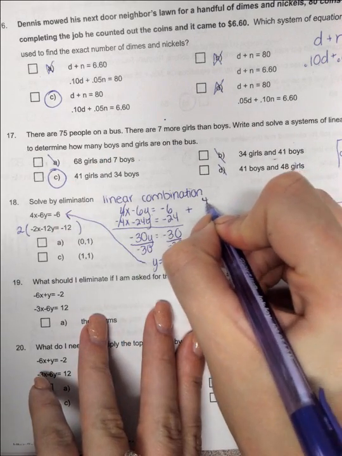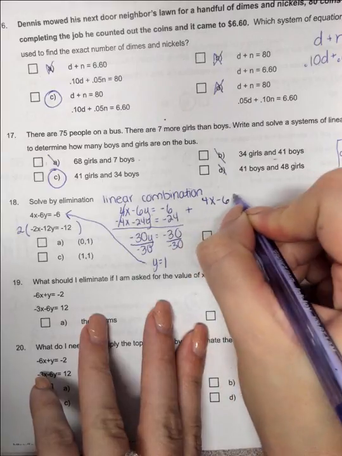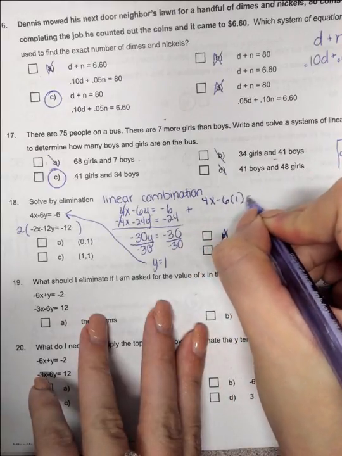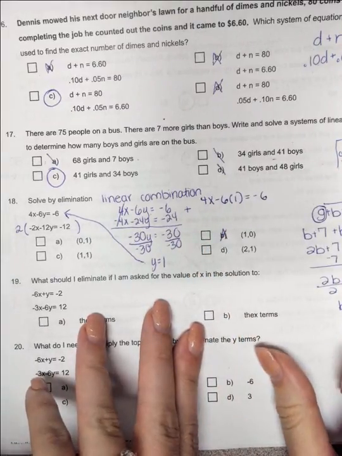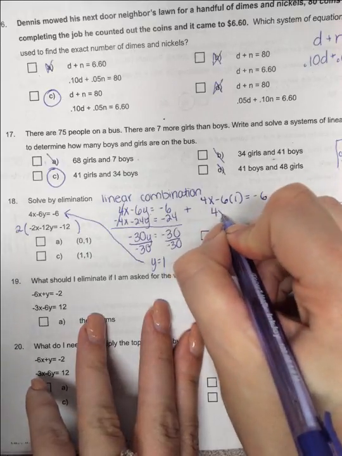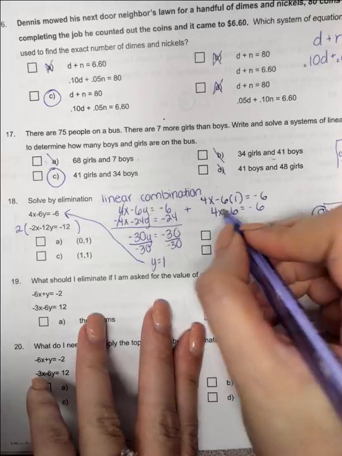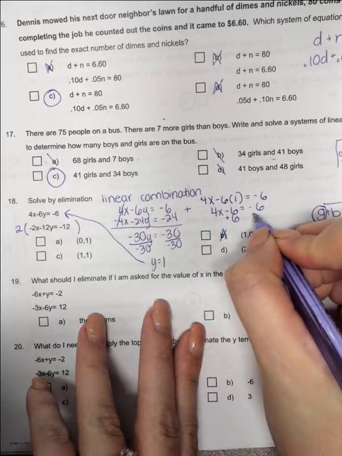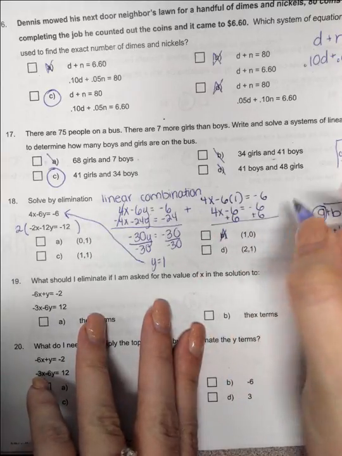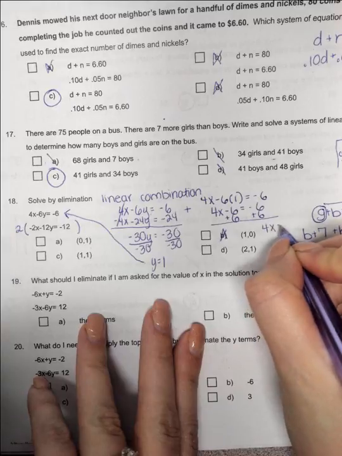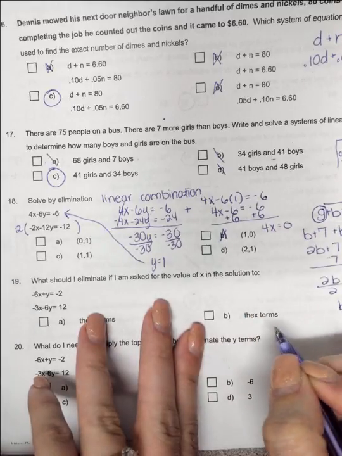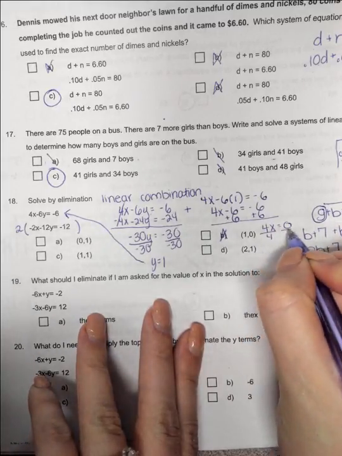So 4x minus 6, instead of y I put 1, equals negative 6. So 4x minus 6 equals negative 6. Add 6, add 6. So 4x equals 0. Divide by 4, divide by 4.